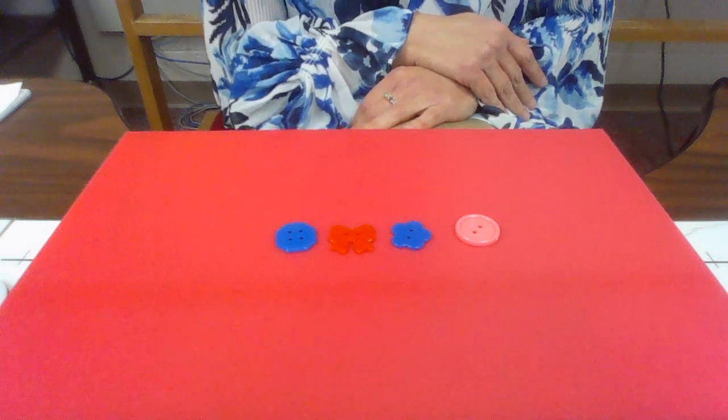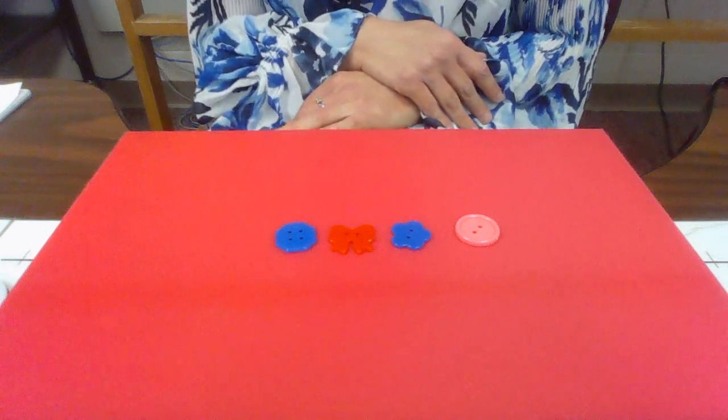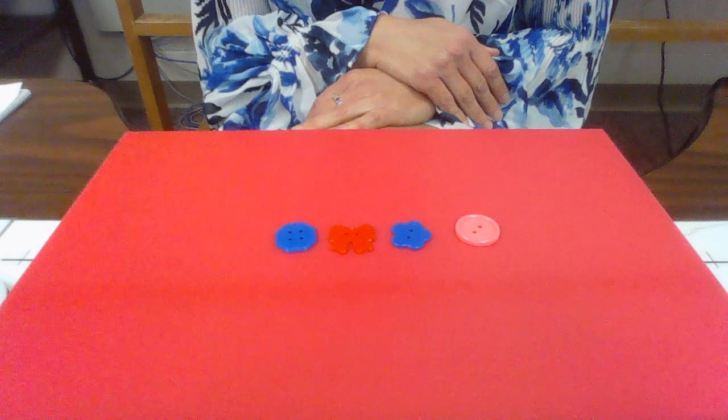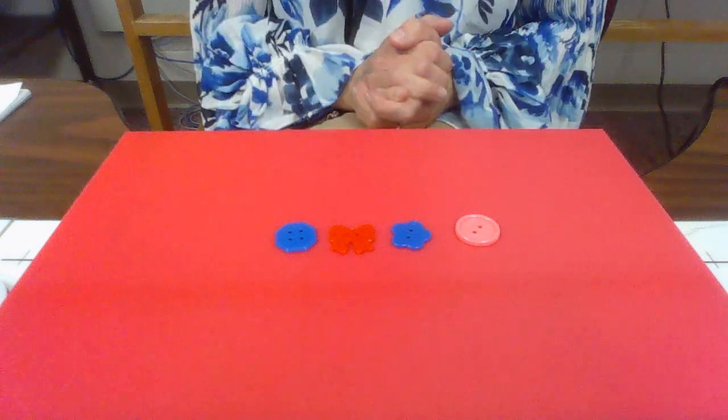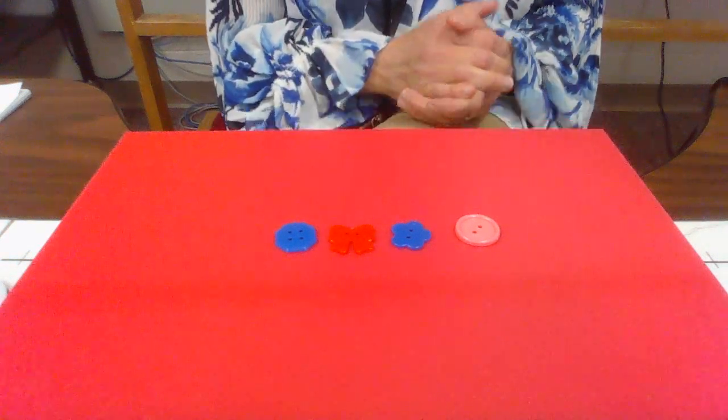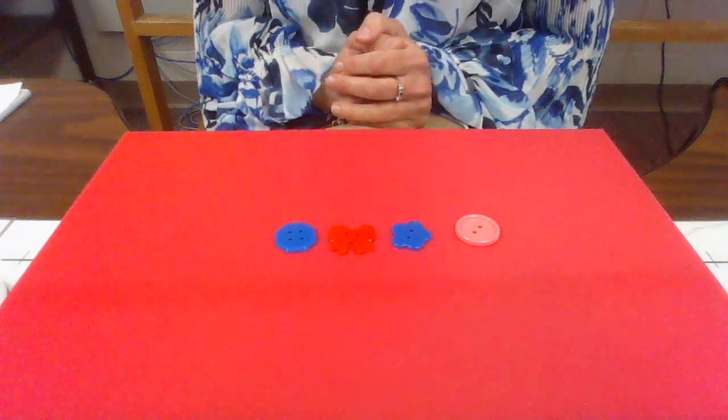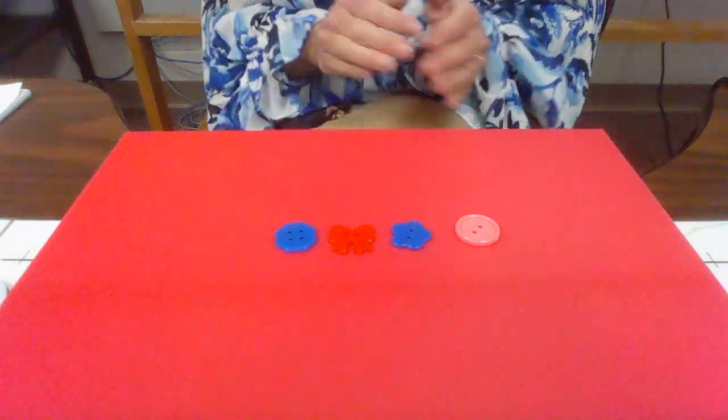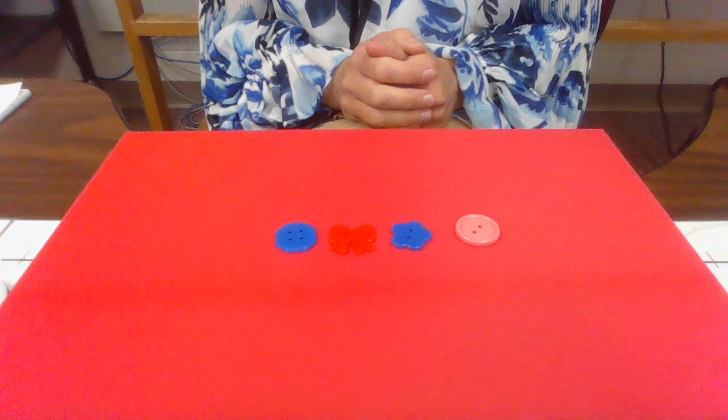So I hope you enjoyed this little button match activity, and you can practice with certain things at home too. Maybe you might have some buttons. Maybe you could even work with some Legos or blocks at home that you can work on this particular matching activity.